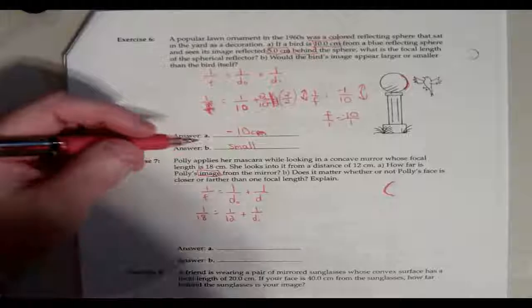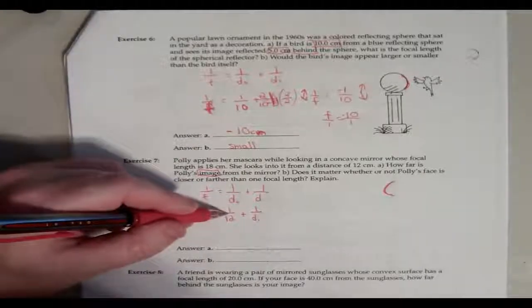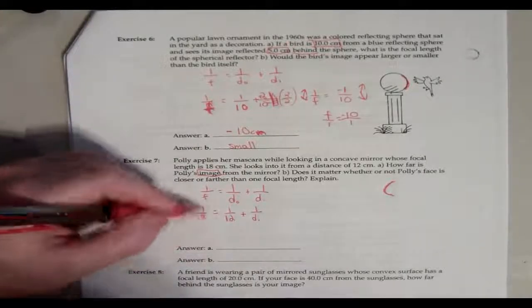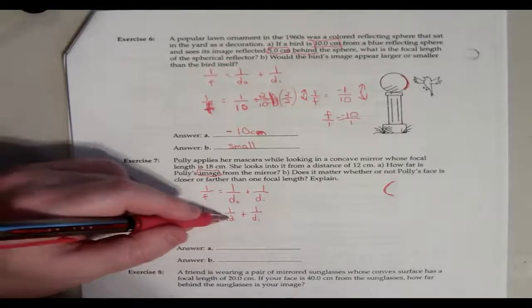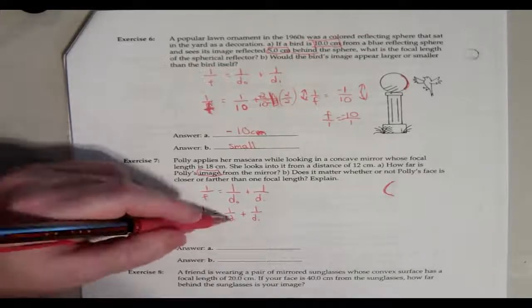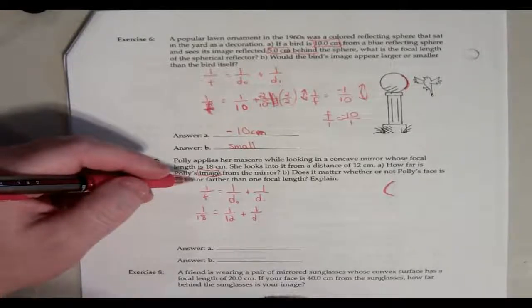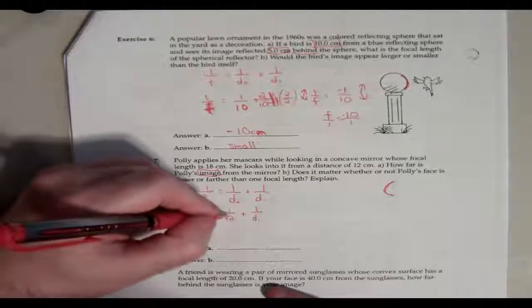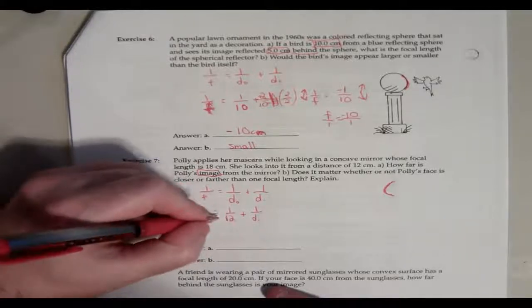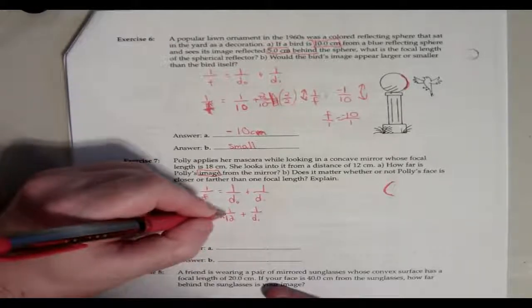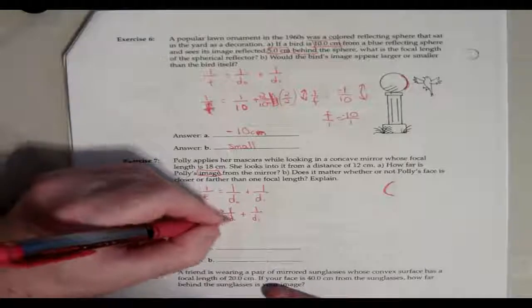First thing we've got to do is find the least common denominator between 12 and 18. So that is going to be 36. So if I multiply this by 3, that's going to give us 36 on the bottom, and the top's going to be 3, right?